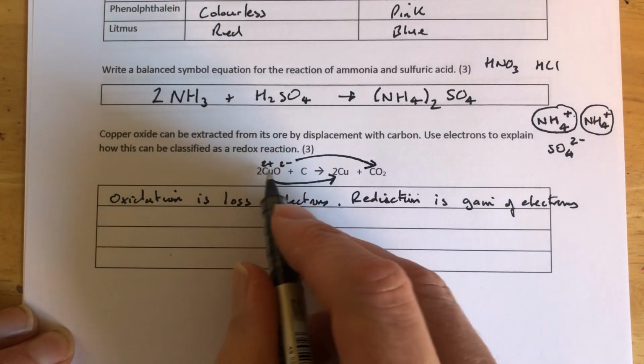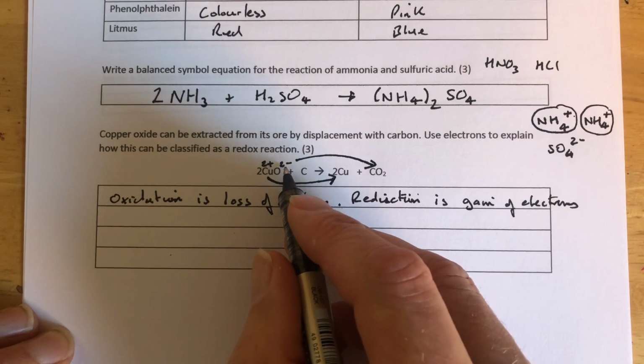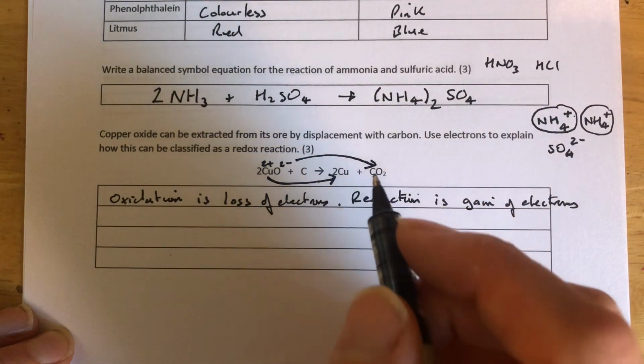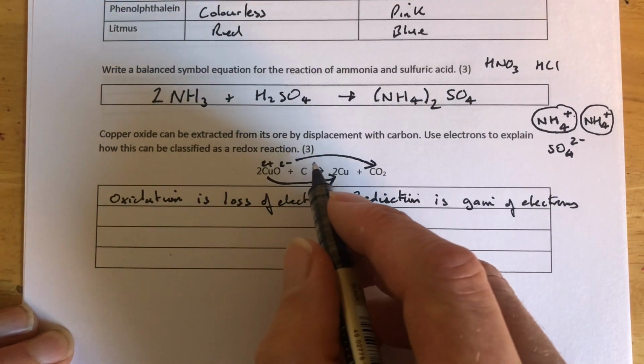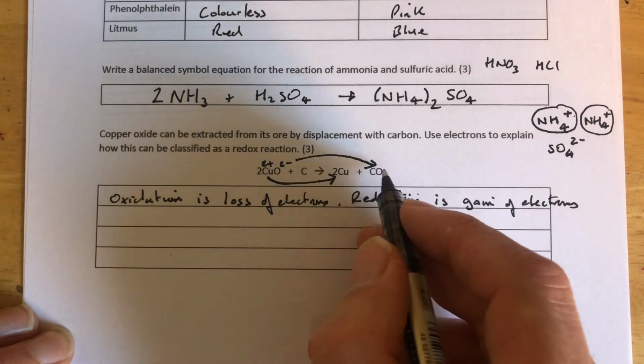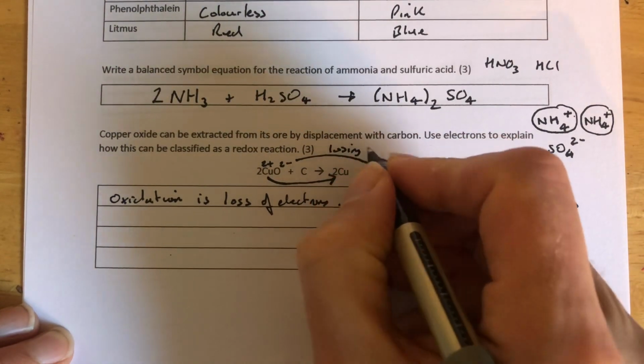So how does it become from negative to neutral? Well, it's going to lose that negative charge, isn't it? It's going to lose that negative charge. Now, what particle is negatively charged? Answer, electrons. So the oxide, to get from O2 minus to carbon dioxide, which is neutral, is losing electrons.